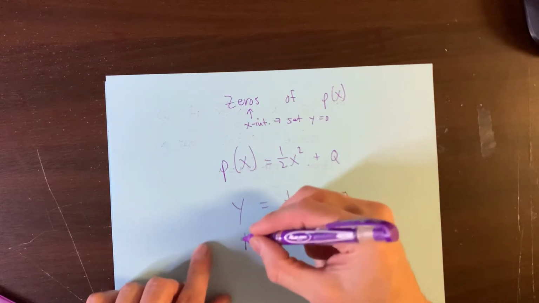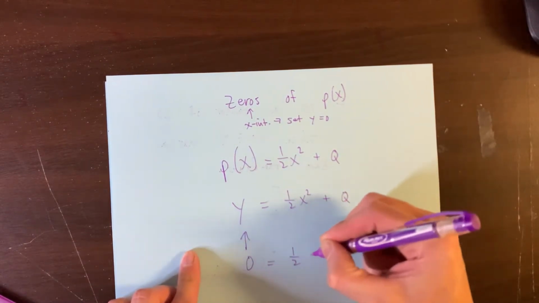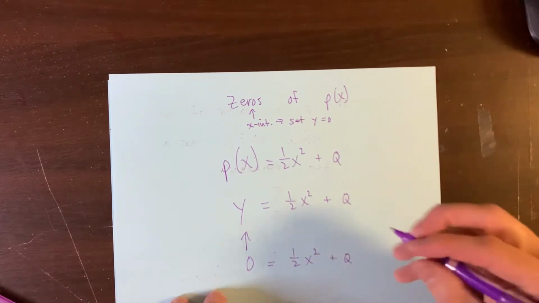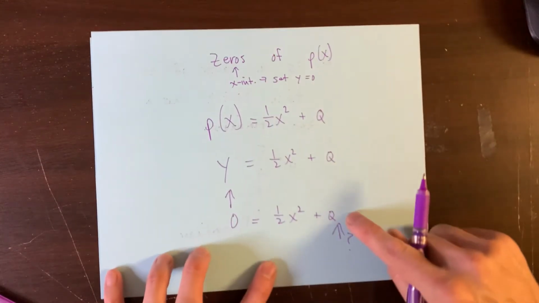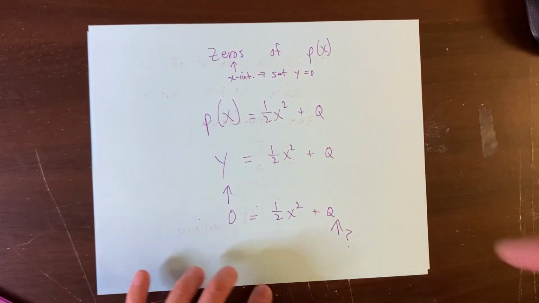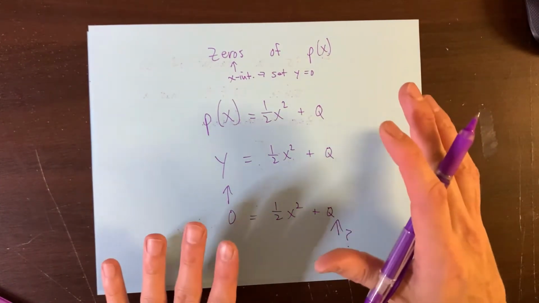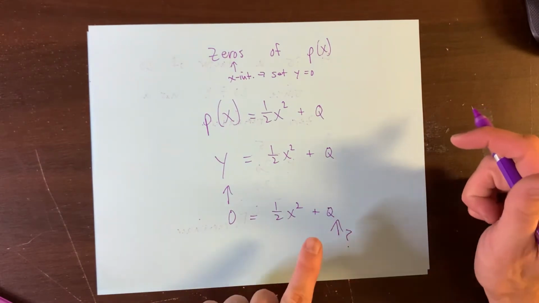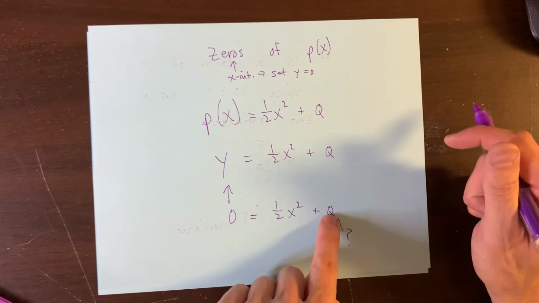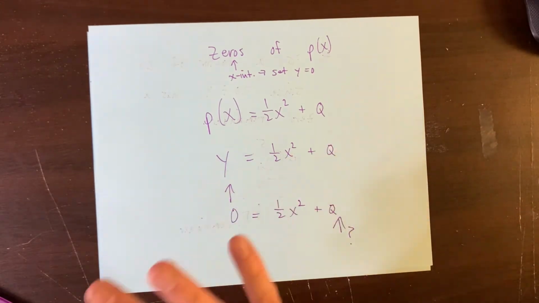So what we have to do is set y equal to 0, and then solve this equation. But the problem is we have no idea what q is. It's a mystery. So first things first, what we have to do with this problem is find the value of q. Once we know q, we can plug it in here, solve this equation, and we're done.